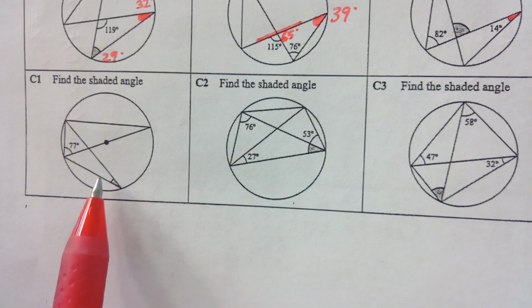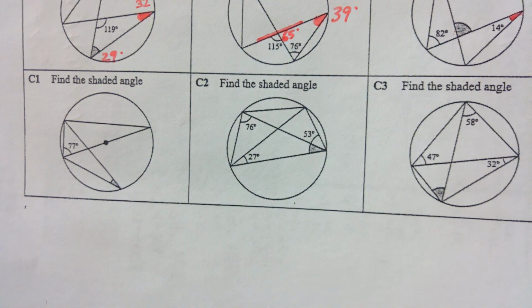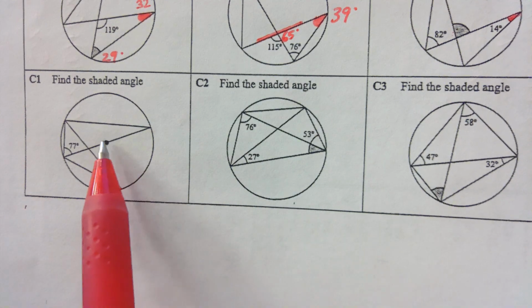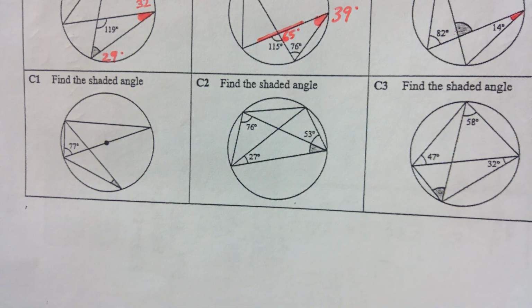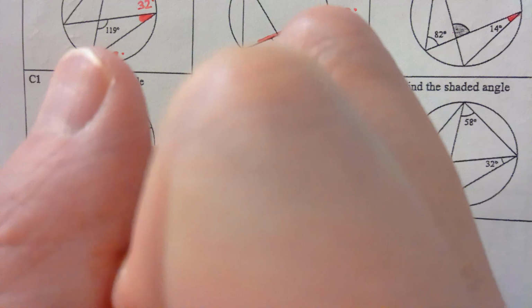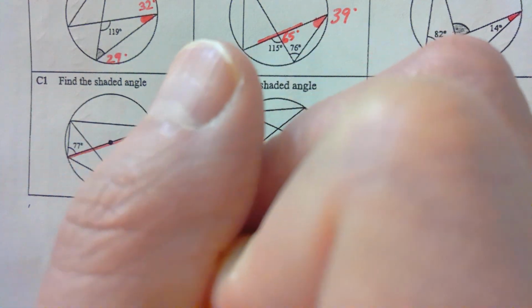Okay, so this one right here, I want to find this. And by the way, this is the center. Any ideas? Okay, so first off, that's your center.